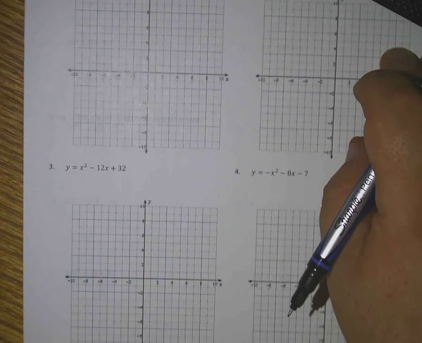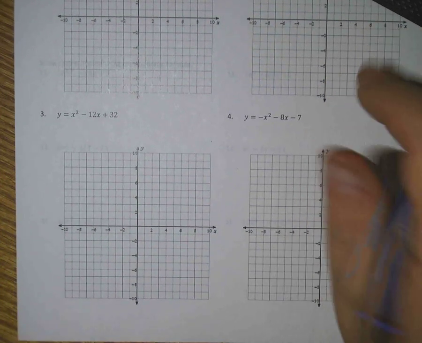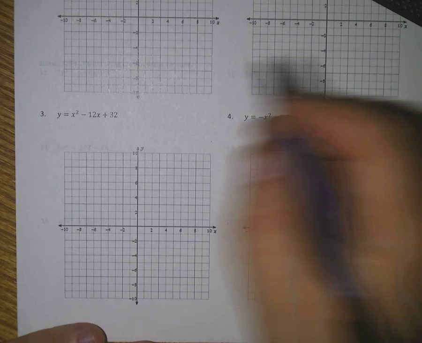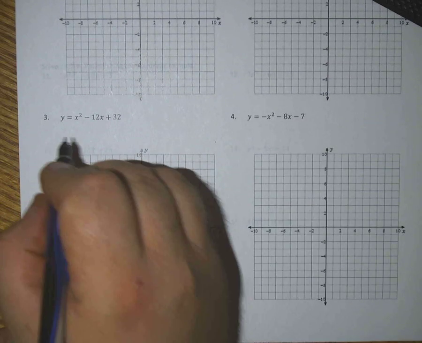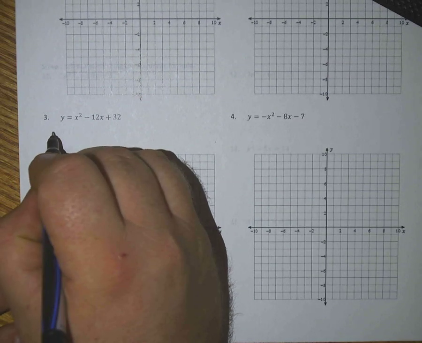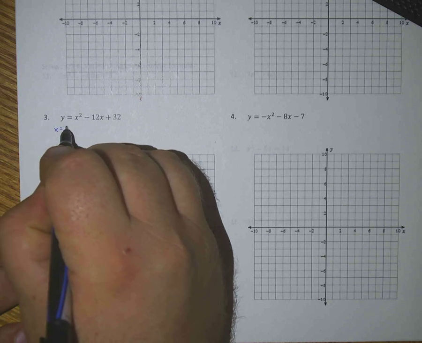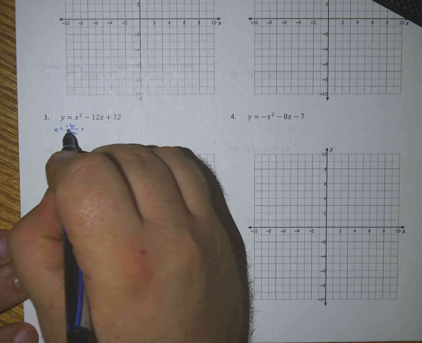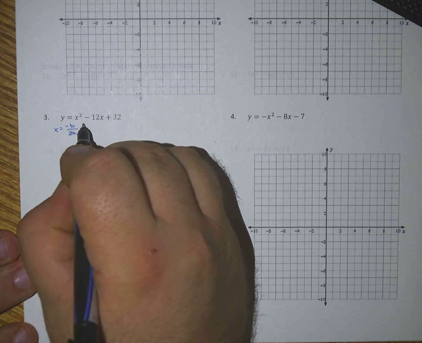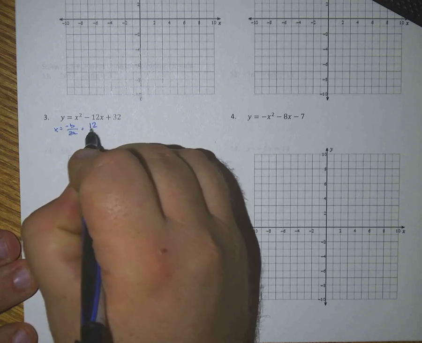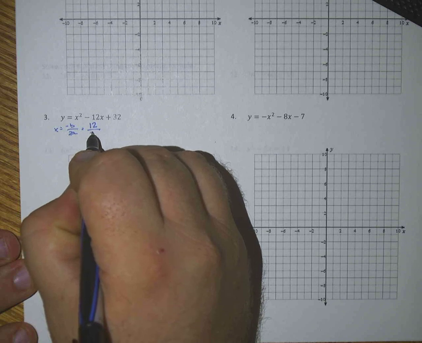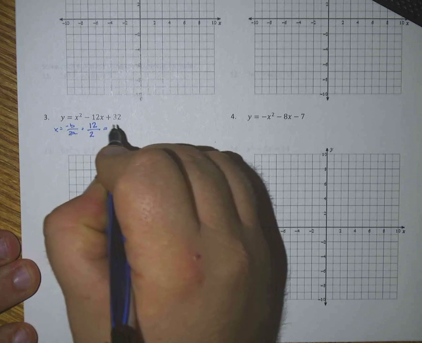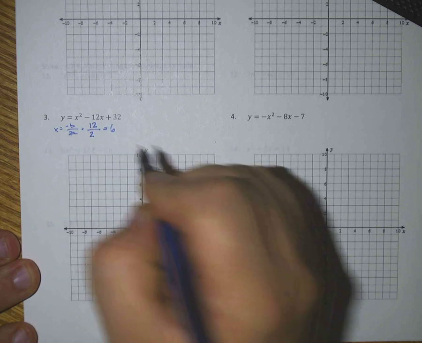I'm going to do number 3 for you. Let's look at what we're doing here. I want to start off with the vertex. The x-coordinate of the vertex equals negative b over 2a. So negative b would be positive 12, over 2 times 1, which is 2. So 12 over 2 is 6.